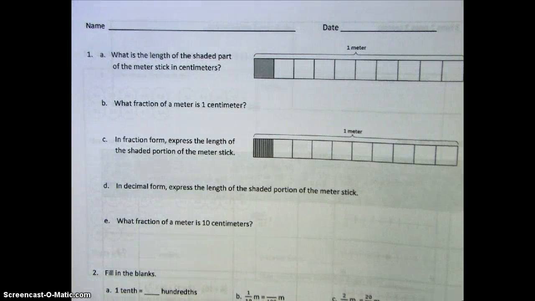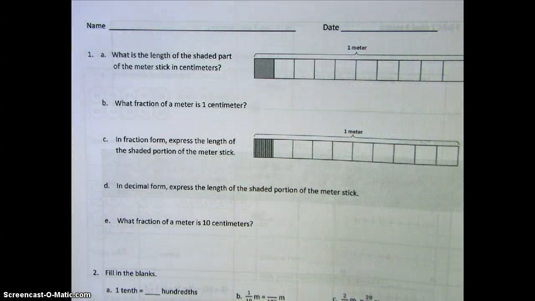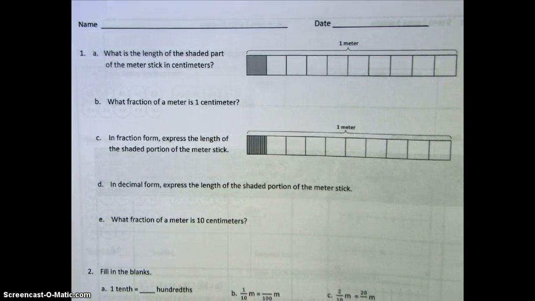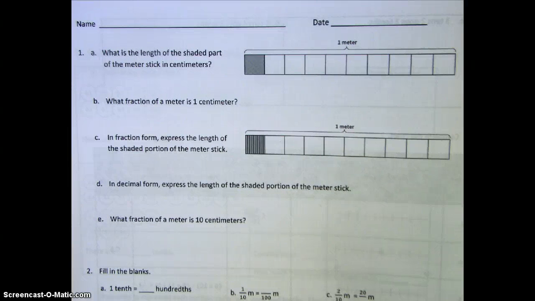Okay, so today we're going to take a look at using meters to model the decomposition of one whole into hundredths. And we're going to represent and count hundredths this time. So we're moving from tenths to hundredths. Now again, we're going to use the meter as our guide.